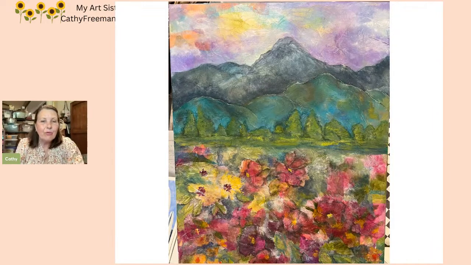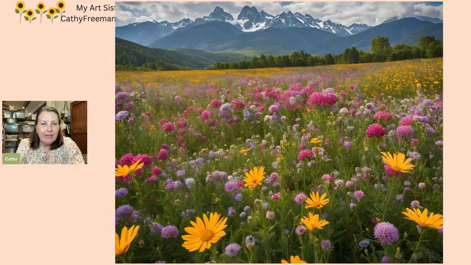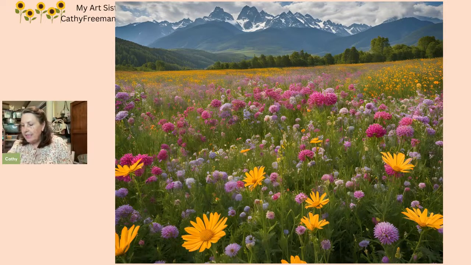So let me show you what I used. I found these copyright free images that were generated through AI. What I was looking for is, I love the mountains, so I wanted something with mountains in it. And I had created on tissue some images of flowers, as you can see right here.